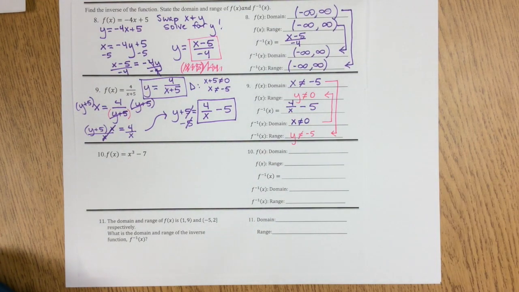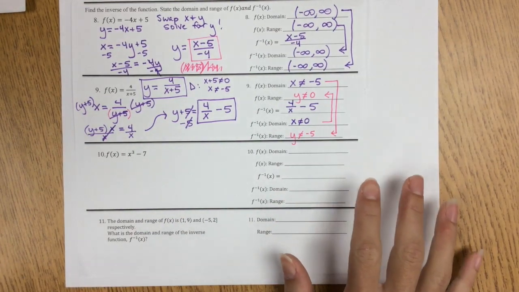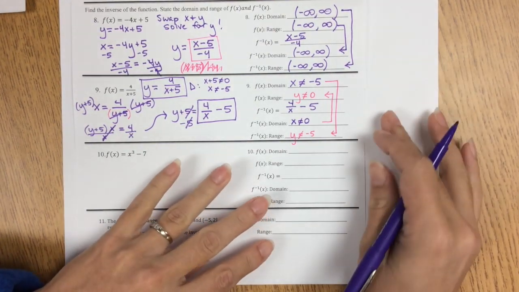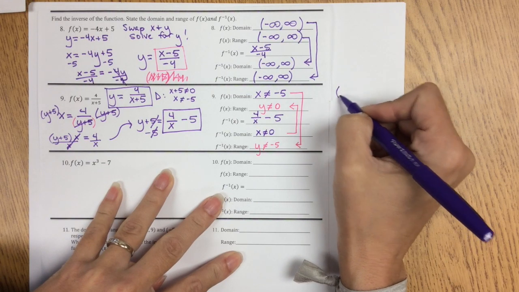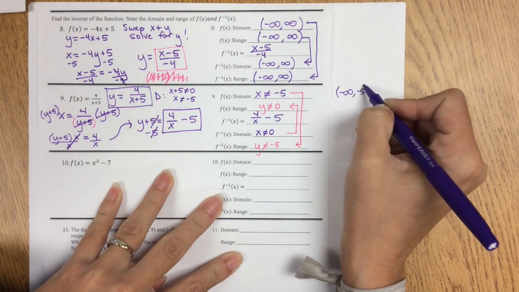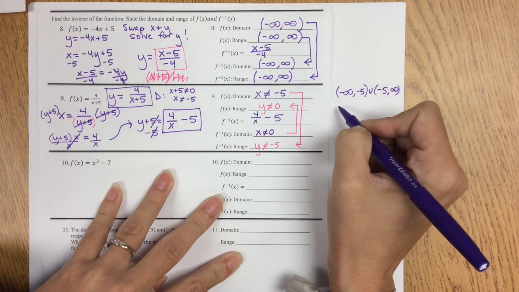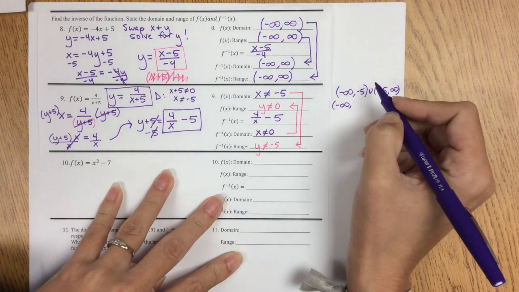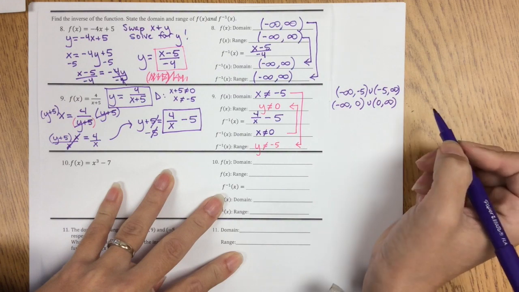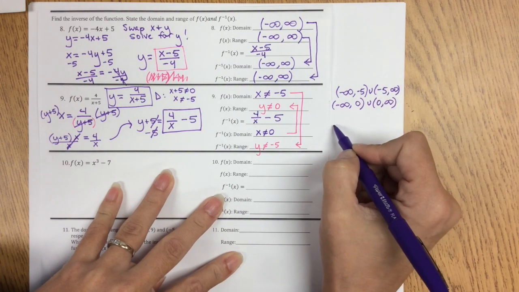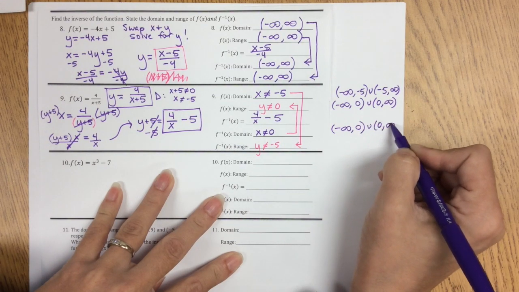Now you could write those in interval notation as well, and I'm going to do that off to the side. I wonder if y'all can see off to the side. Yes, you can. Okay, so off to the side, I'm going to write it in interval notation. So this would be negative infinity to negative 5, and negative 5 to positive infinity. And this would be negative infinity to 0, and 0 to positive infinity. I'm not including 0. And then down here, I would have negative infinity to 0, and 0 to positive infinity.